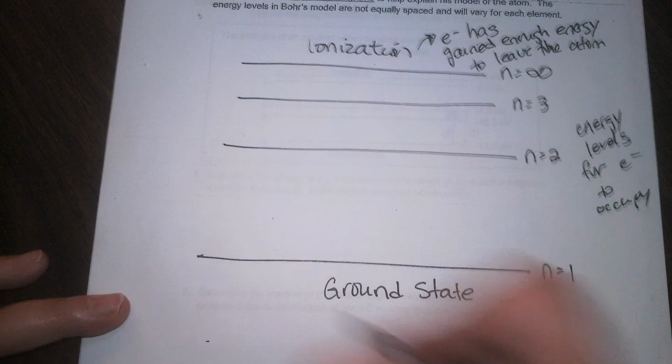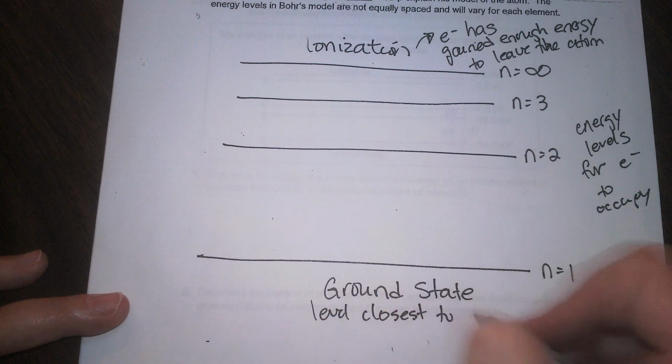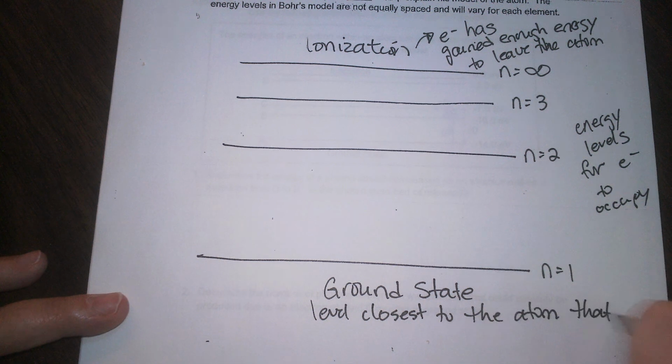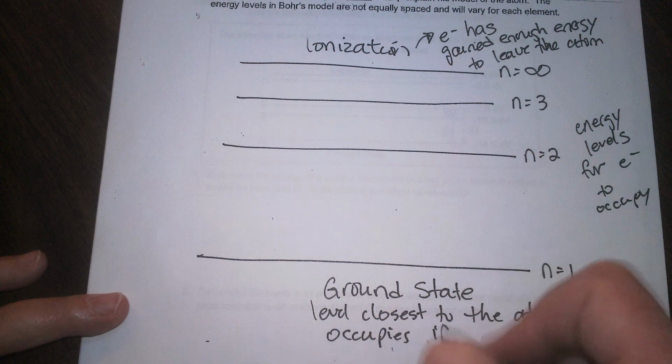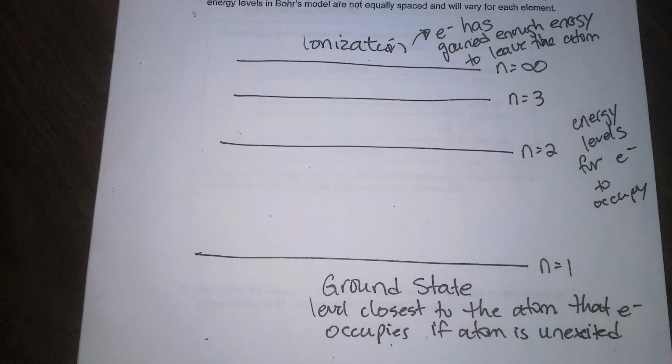Ground state is the level closest to the atom, if the atom is unexcited. This is no energy being applied to this atom. It's just existing.